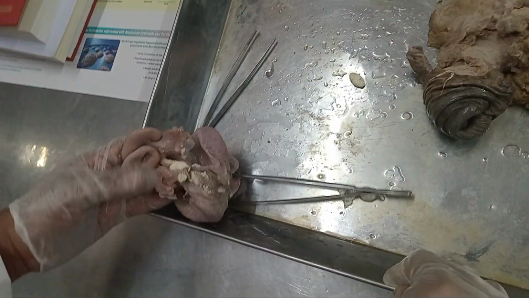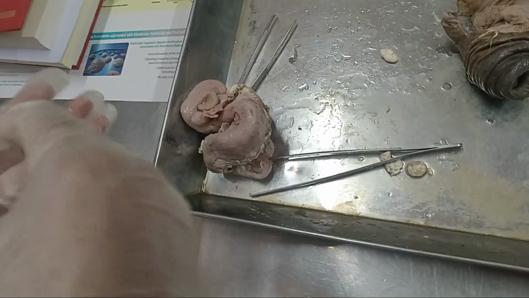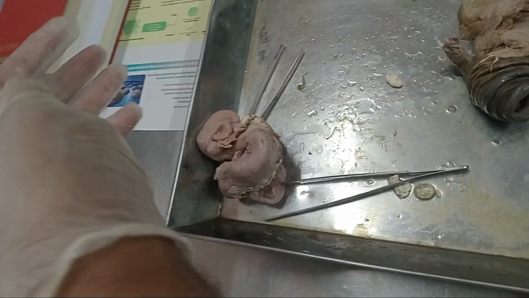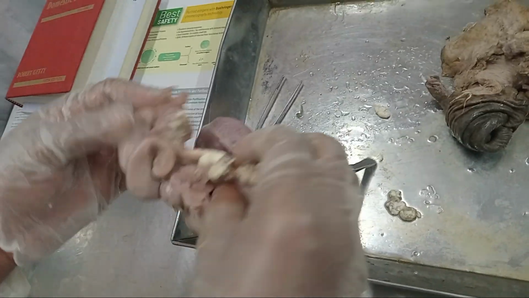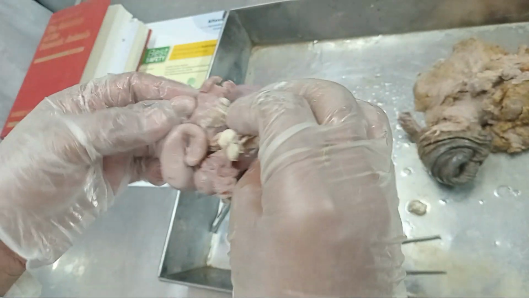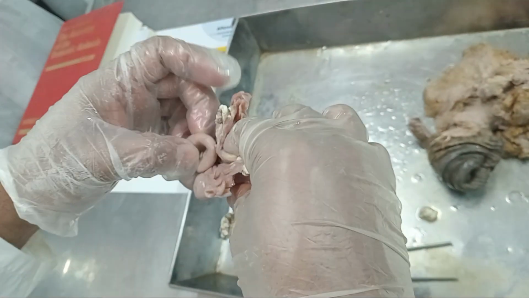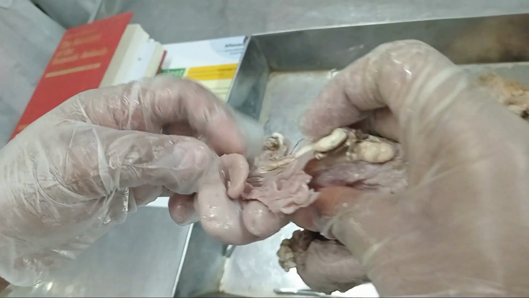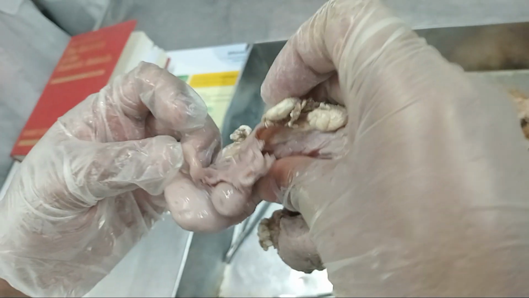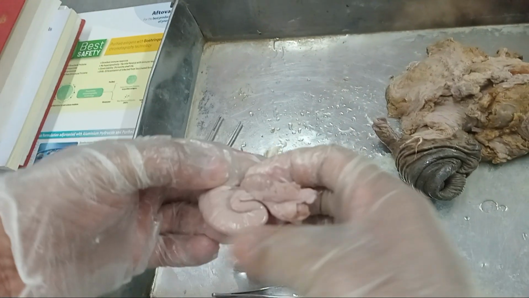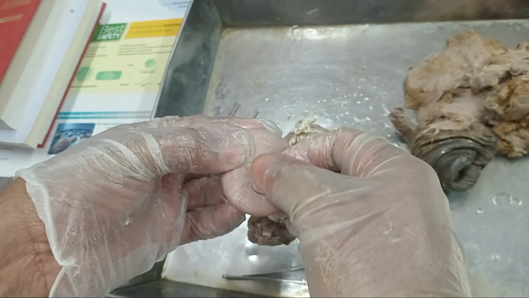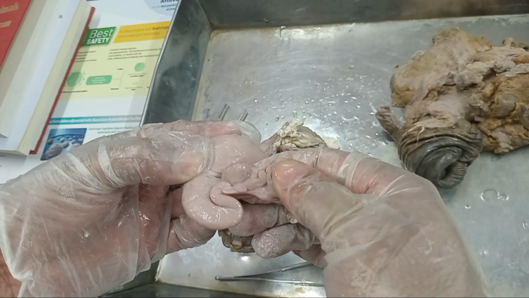The difference between the uterus of cow and the uterus of mare is that here the horn is coiled and gradually tapering. See, the horn is coiled and gradually becomes narrow, tapered.